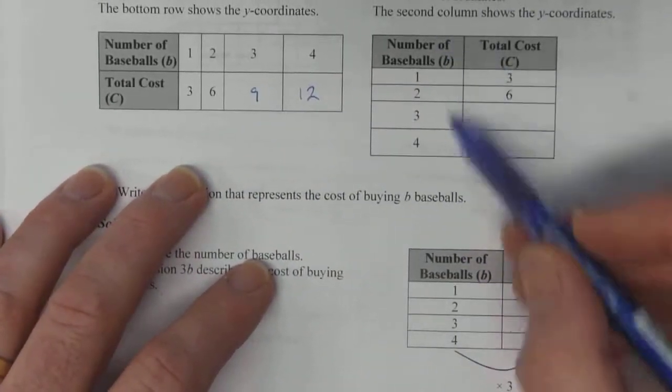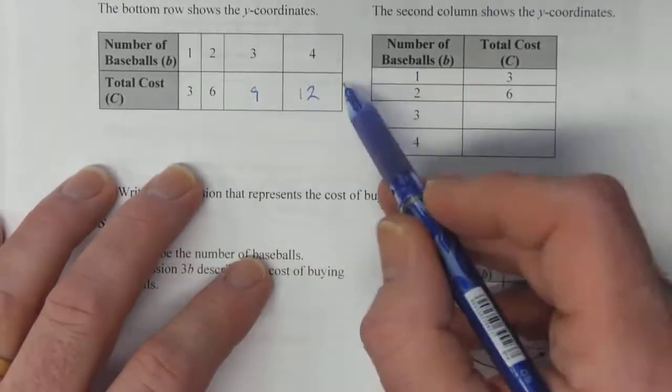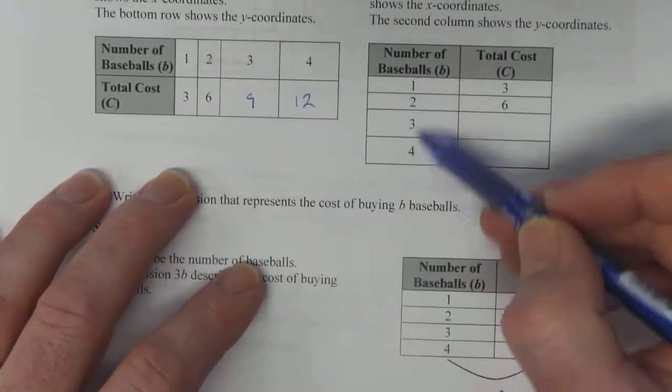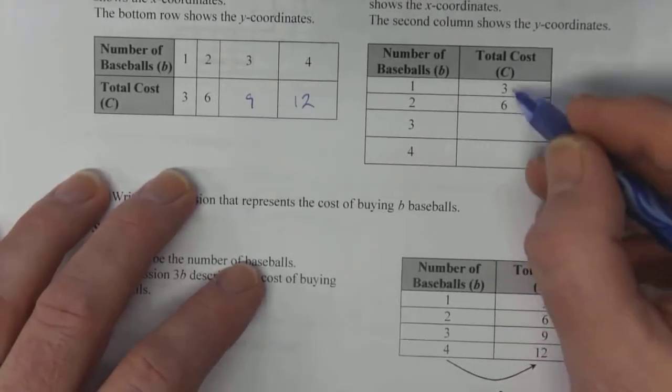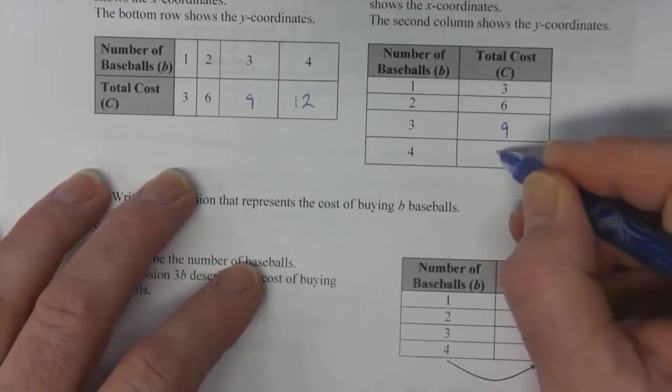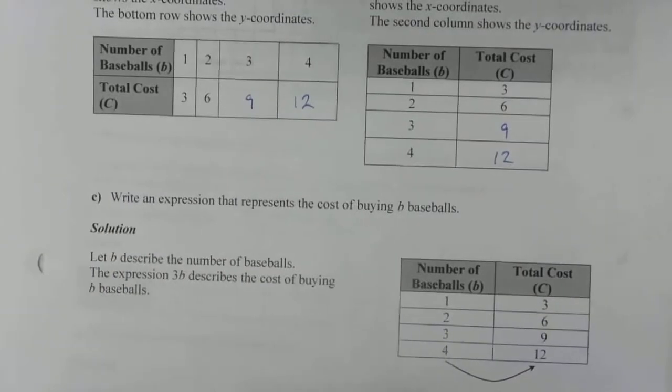And if you're using a vertical table instead of a horizontal one, the first column is your x coordinate, and the second column is your y coordinate. So again, 3, 6, 9, 12, we're skip counting by 3s.